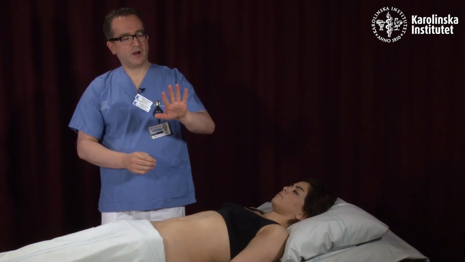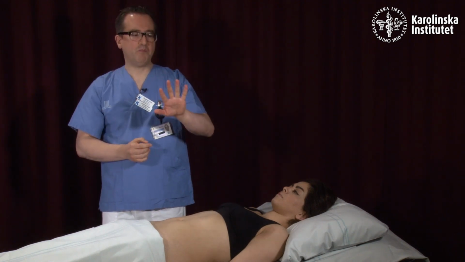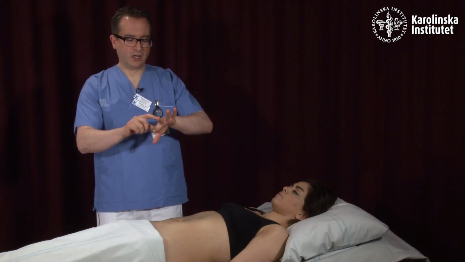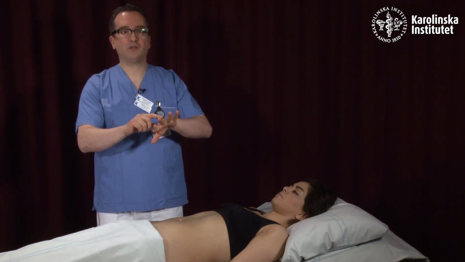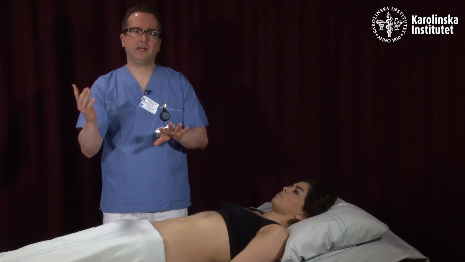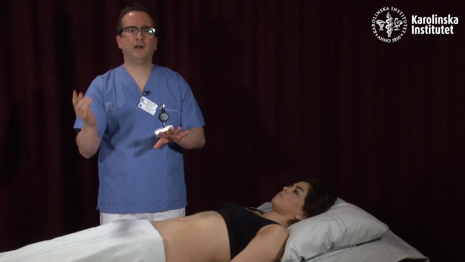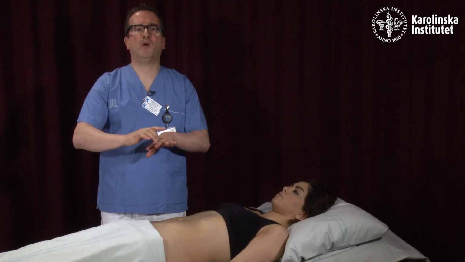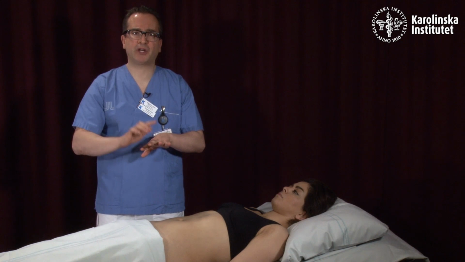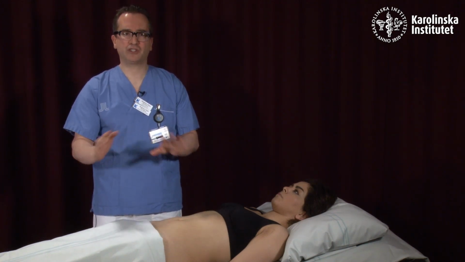You usually strike with the right hand on the middle finger of the left hand. You strike on the distal part of the middle finger, using the middle finger of the right hand. I personally often use the middle finger and the fourth finger, because then I get a little bit more pressure. It is important to always use the same amount of pressure when comparing different locations of the abdomen. And I want to demonstrate it now.